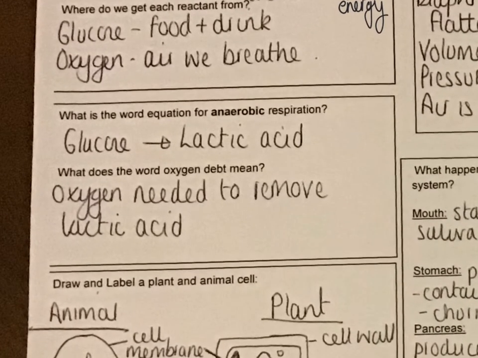Then we've got the opposite then. What is the word equation for anaerobic respiration? Anaerobic respiration, we still get glucose because we still get it from our food and our drink. However, this takes place when we haven't got any oxygen. So we don't have oxygen now in this equation.